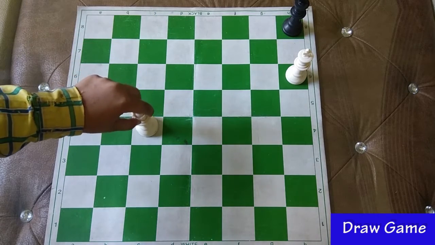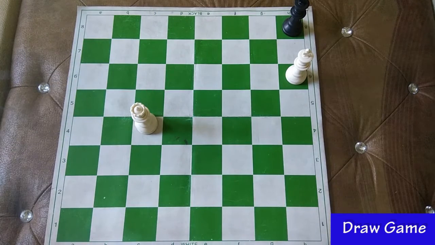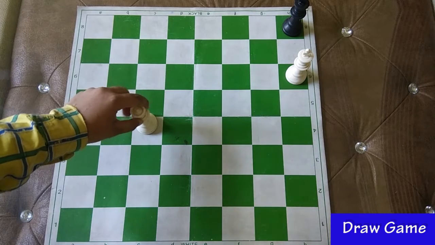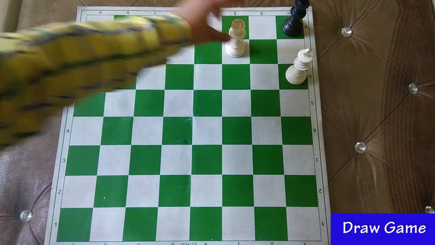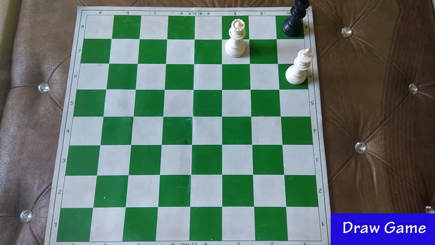But if white moves the queen to the f7 square, then there is no check to the black king and it is now black's turn to move. But black has no square left to move its king, nor does it have any other pieces to move. This will be considered a draw game. A draw game is also considered when three repeated checks are made to the king or if the same position is reached three times on the chessboard.